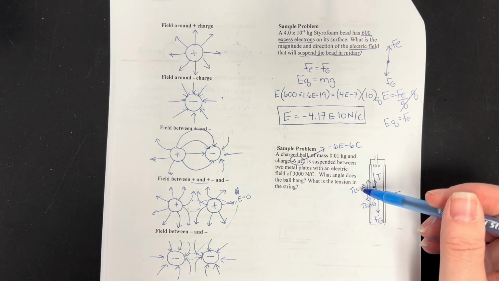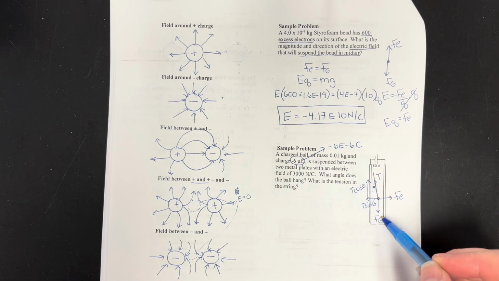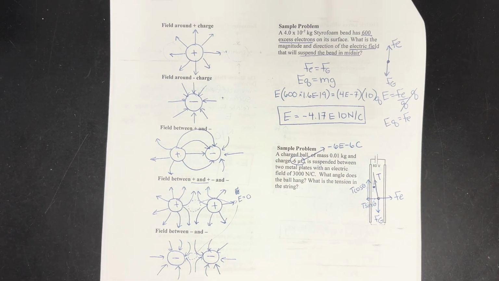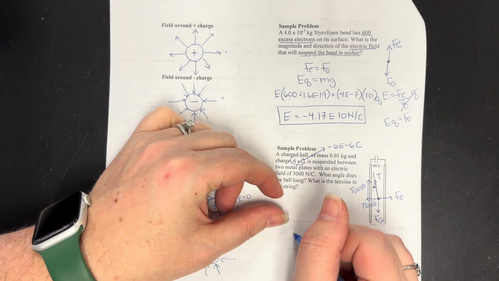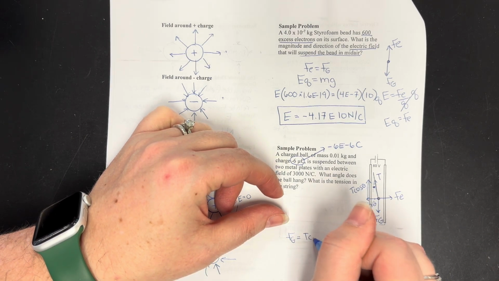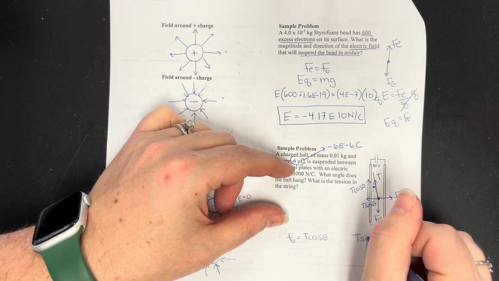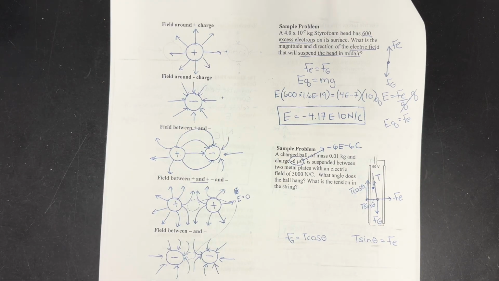Because the two up forces, T cosine theta and FG, must equal each other, and the two sideways forces must equal each other too. So we're going to have two sets of equations. Equation number one is that FG is equal to T cosine of theta. Equation number two, T sine theta equals FE. Now we're looking for the angle and the tension. So, what do we do?